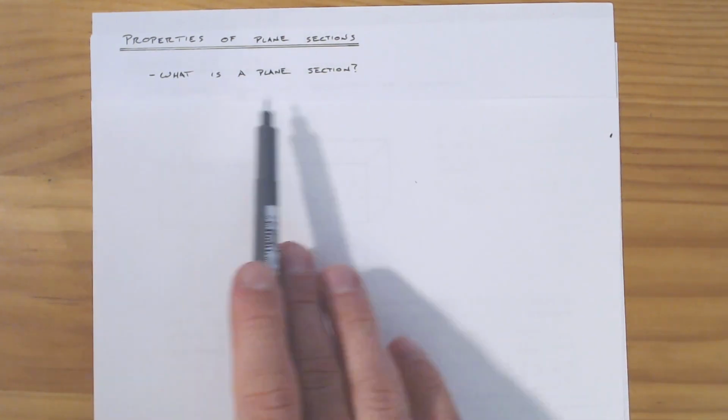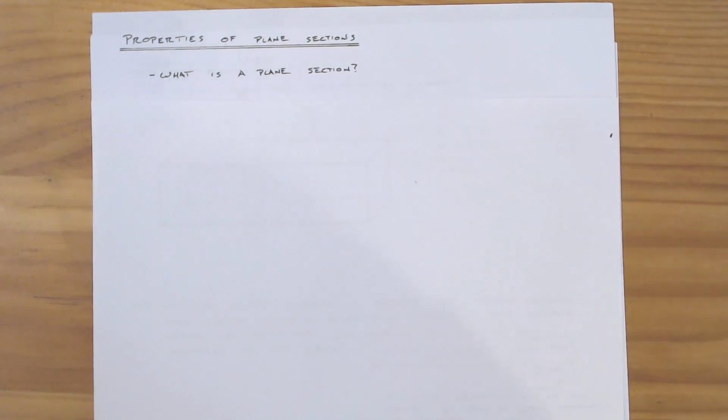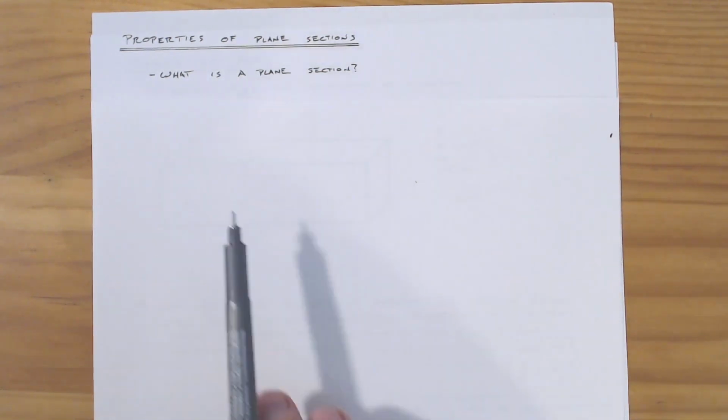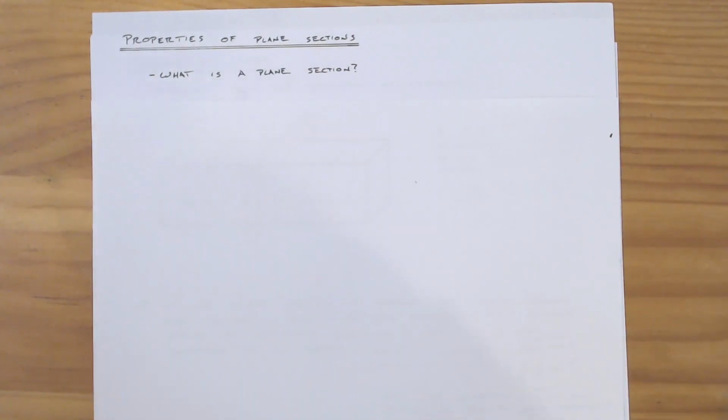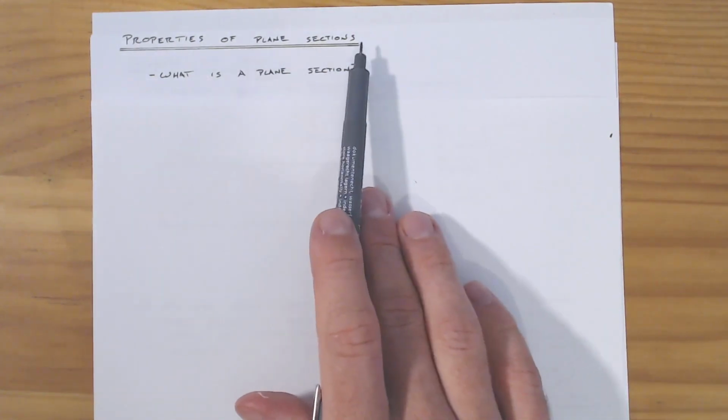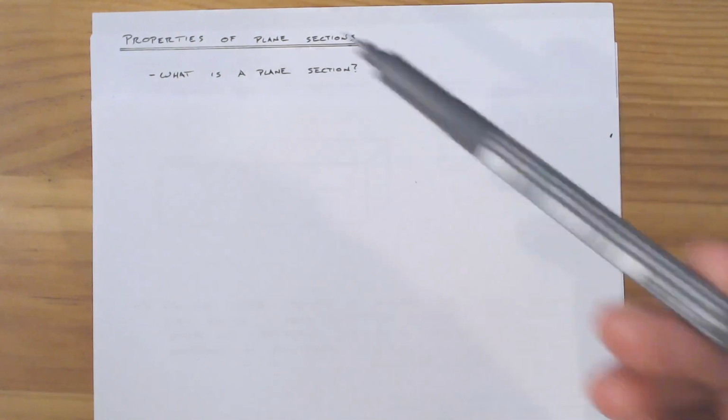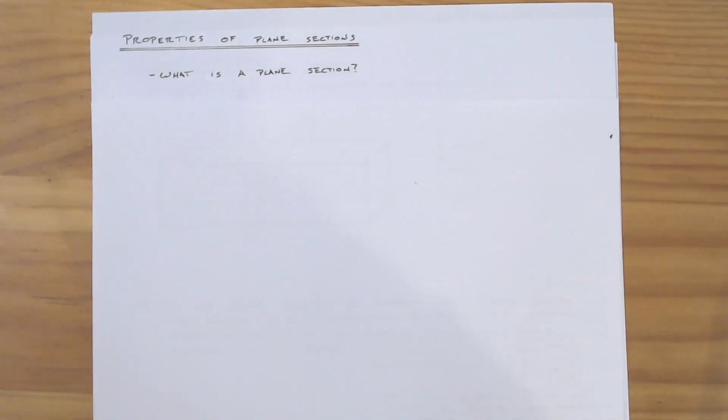Hello and welcome. So today's lecture, we're really going to kick off the structural mechanics aspect of the course, and it's going to really start with this section on what are the properties of plane sections and how to find them. But before we get into how we determine what a plane section is and how we define the properties of it, we should really find out, well, what is a plane section?